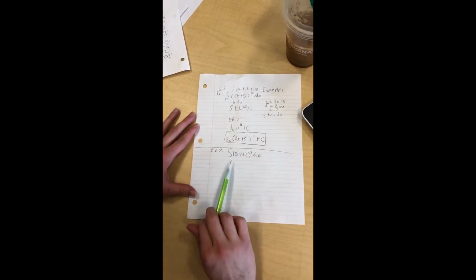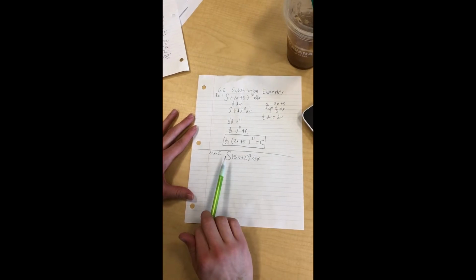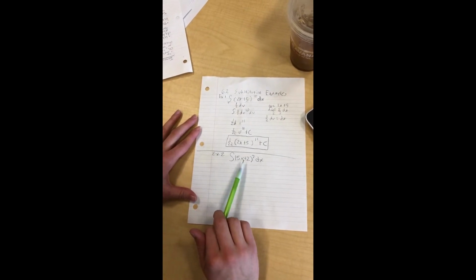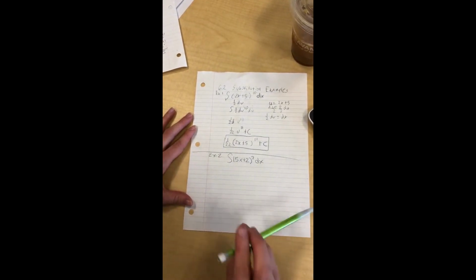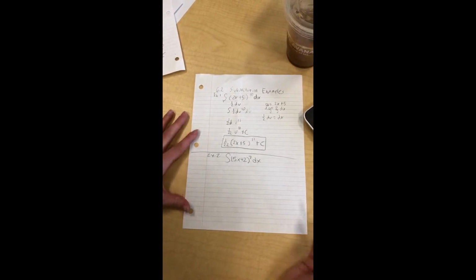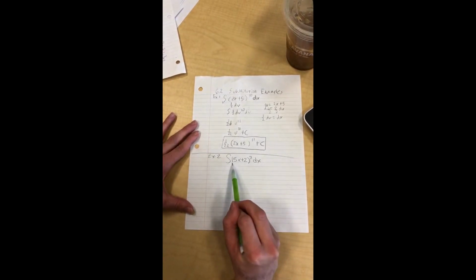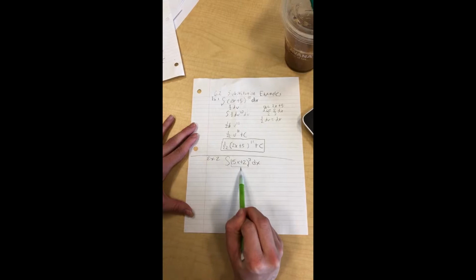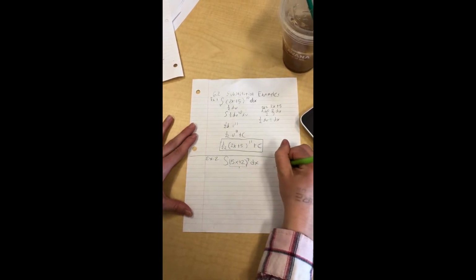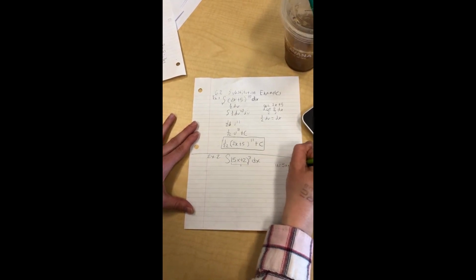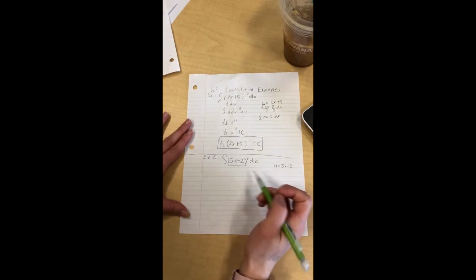Alrighty, so we have another example. This is the integral of (5x plus 2) raised to the 7th power dx. First, we're going to take the derivative of what is in here. This will be our u. So over to the side we can write u equals 5x plus 2, just for convenience sake.